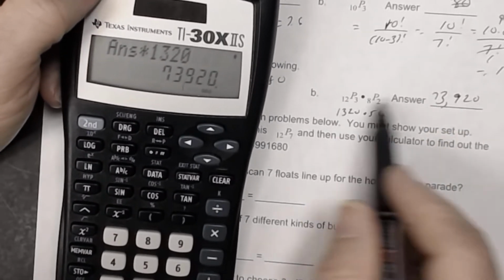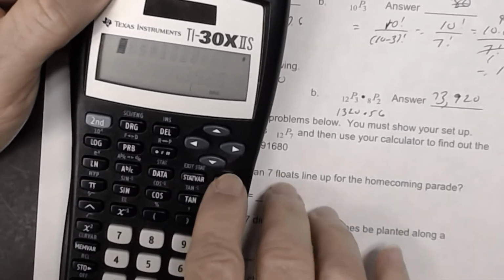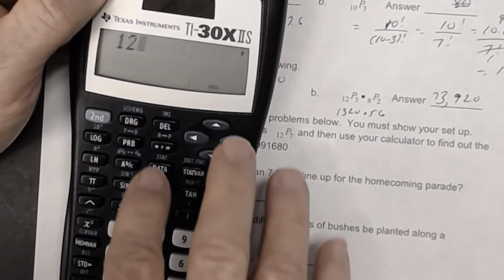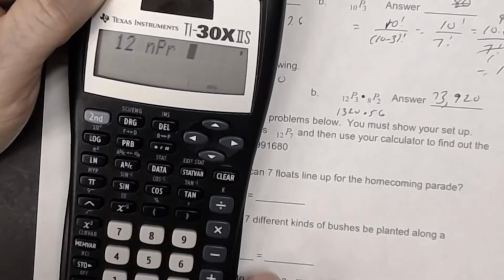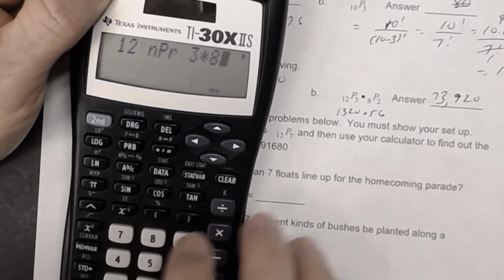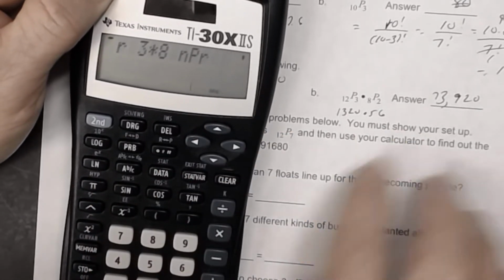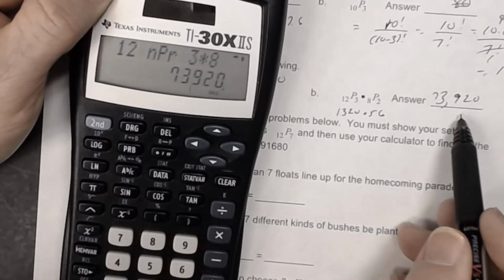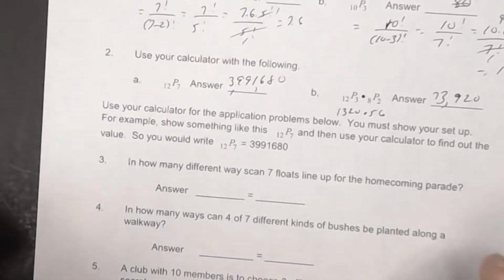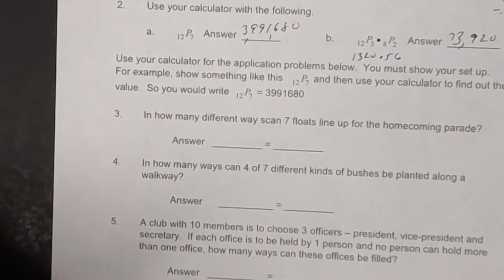Or you can just put it in your calculator: 12 permutation 3 times 8 permutation 2 equal, and you get the same thing. All right, so these are the application problems.